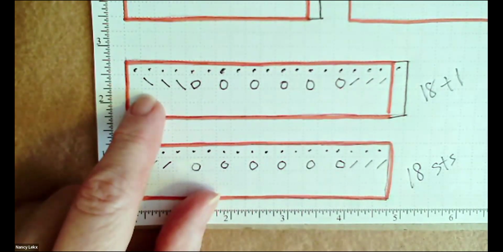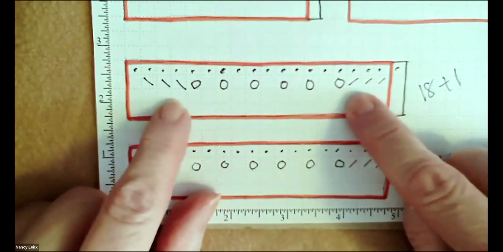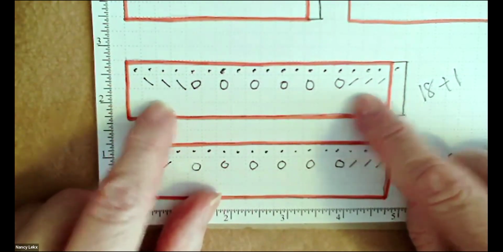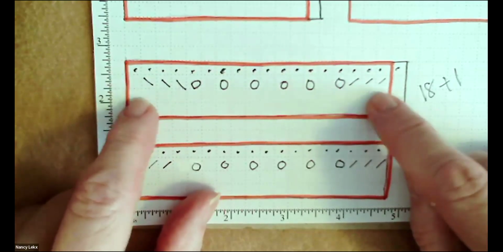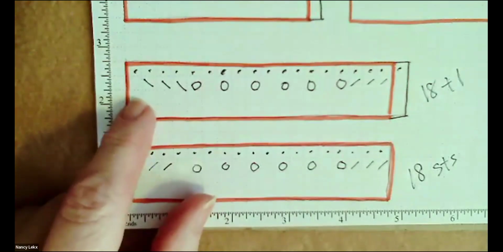It's still going to curl a little. That's the nature of stocking stitch. But doing it with these increases at the beginning and the end of the row is going to help keep it flat. Good point. You don't have to.